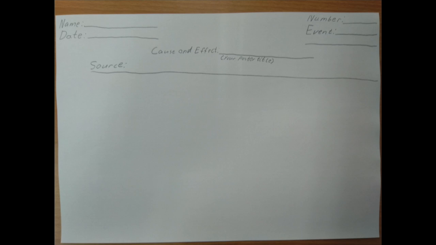Hello guys, this video is your instructions on what to do to make your own cause and effect diagram. On the screen right now is the picture I took of the paper that I made for you guys. You will need your name, today's date, your class number, and then under number you're putting the event. So whatever event is tied to your propaganda poster, you will write it there.